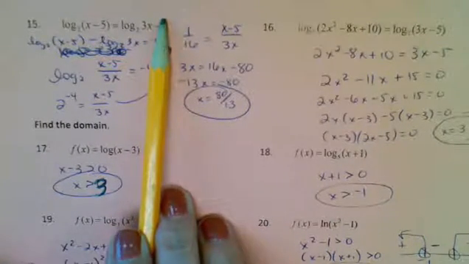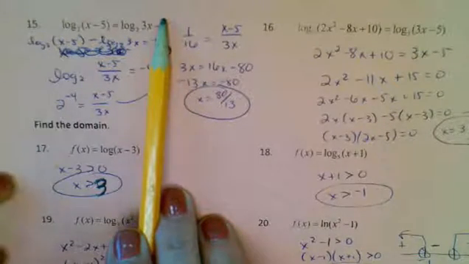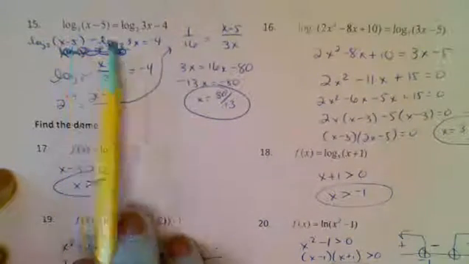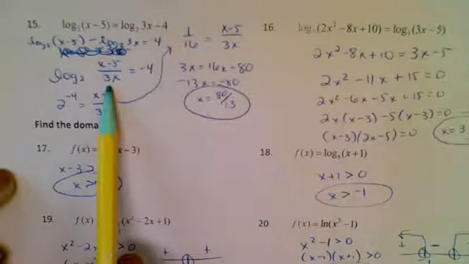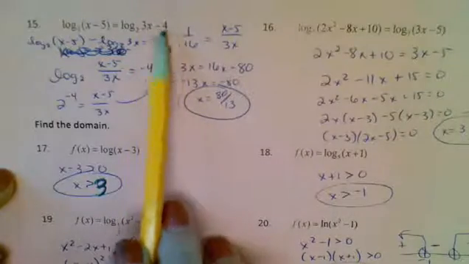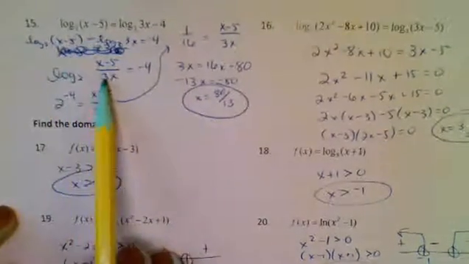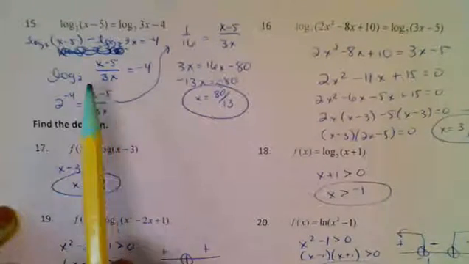So if you subtract the log base 2 of 3x, the bases are the same, so I can write it as one logarithm, the log of x minus 5 divided by 3x. So when you see that you have a number, make sure you always tell yourself to get the logs on one side and then use your property of logarithms.